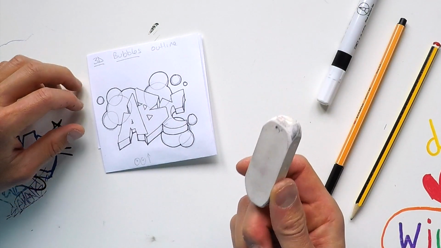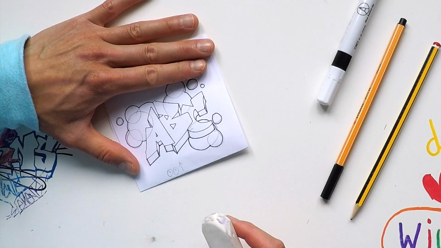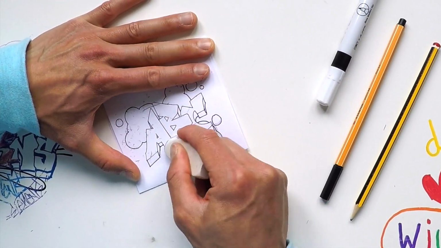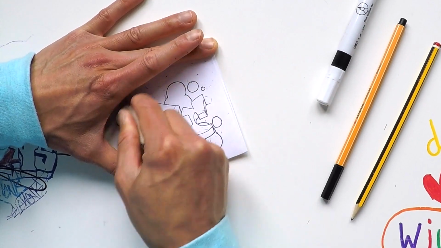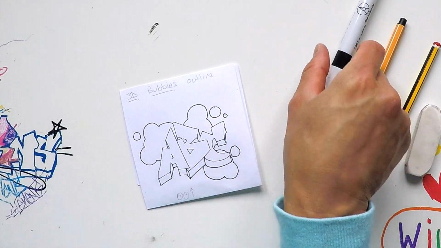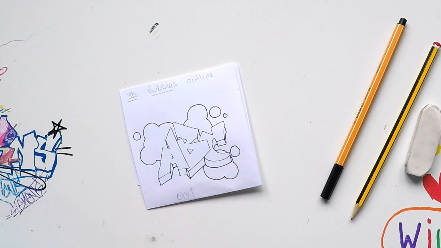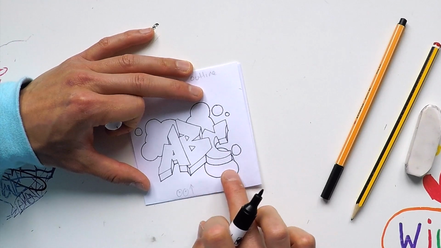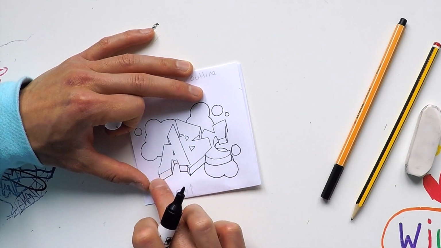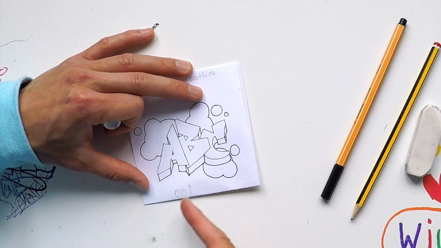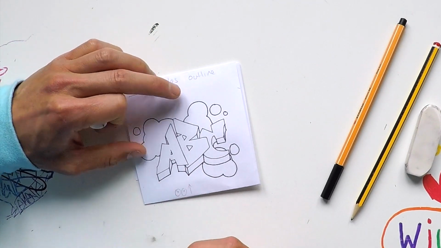That's done now. Get your rubber, press down hard with one side, and rub away. Oh yes, look at that, check that out. Now it's time for my outline. I'm just going to grab my felt tip and I'm going around the outline of my letters. I'm not going to touch the bubbles, but just around the outside of my letters and my 3D shape. Around there, just to make the letters pop a little bit.